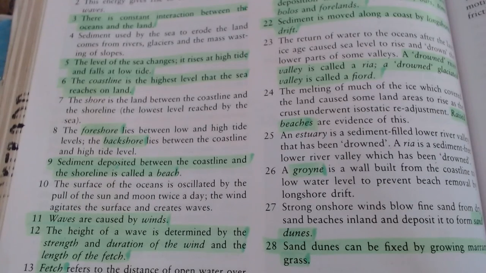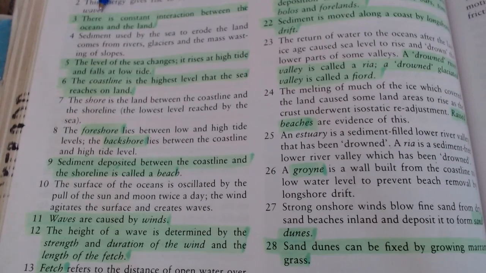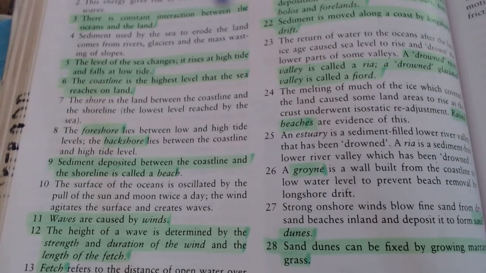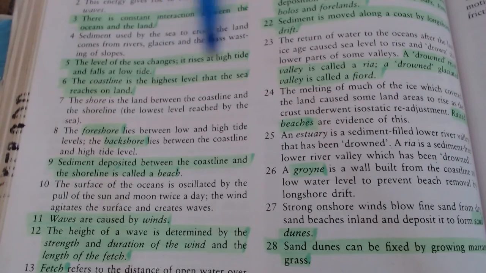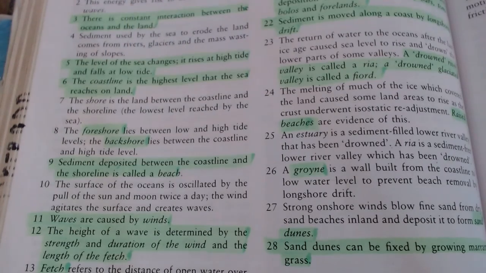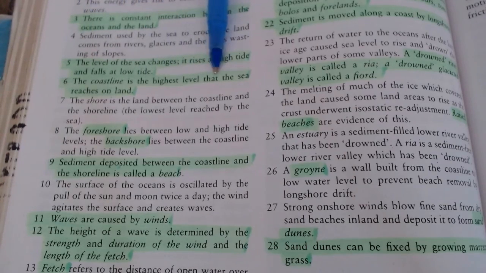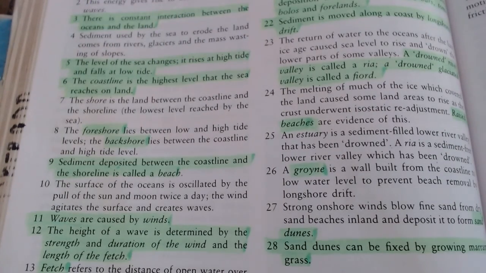They're your key vocab. Number 3, it just talks about how there's a constant interaction between the ocean and the land. So where the ocean and land meet, it's constantly interacting, okay? The level of sea changes, it rises at high tide and falls at low tide. Simple basic facts, all right? The coastline is the highest level that the sea reaches on the land. So the coastline is the highest average level of where the sea reaches the land.